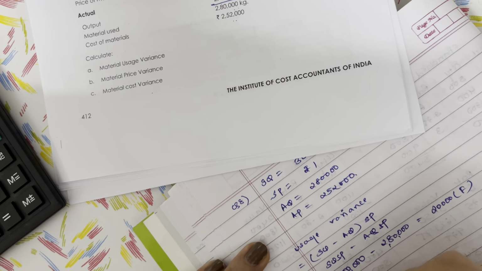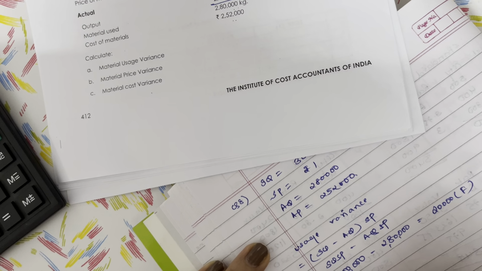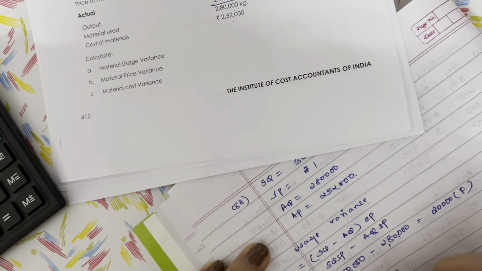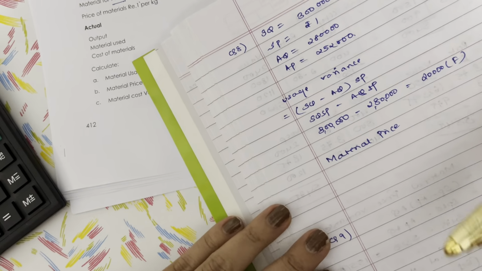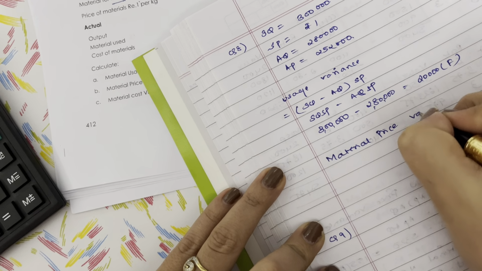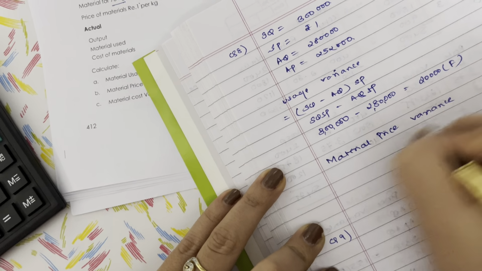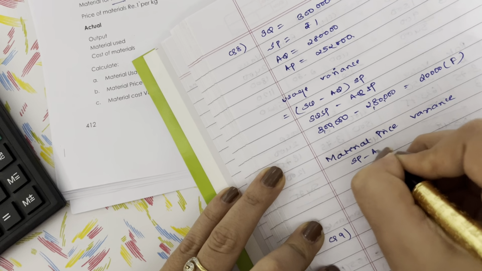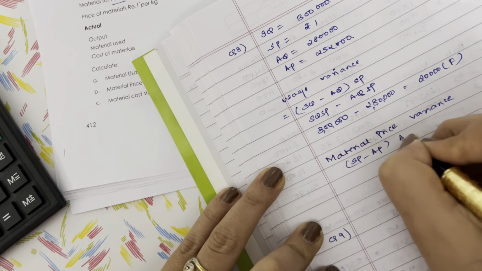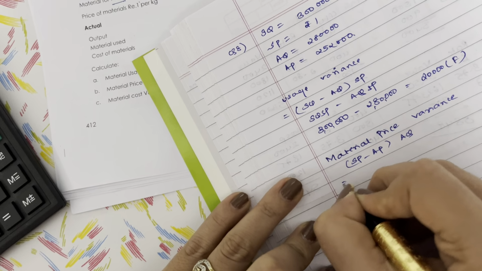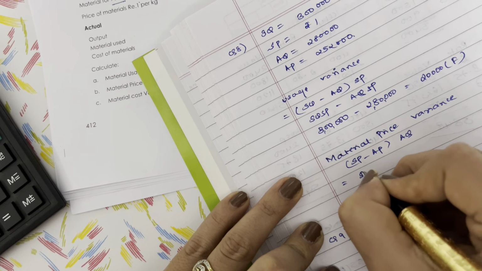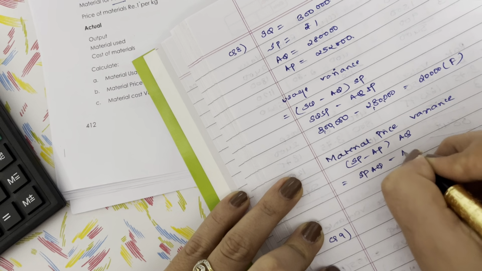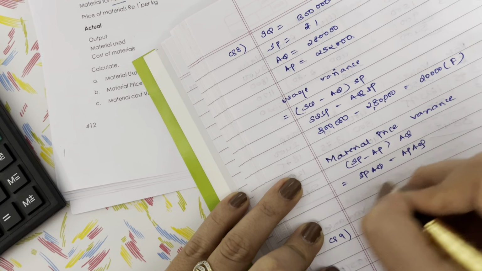Then comes material price variance. So material price variance is standard price minus actual price into actual quantity, which will give me standard price is 1, so it will be standard price actual quantity, actual price actual quantity.